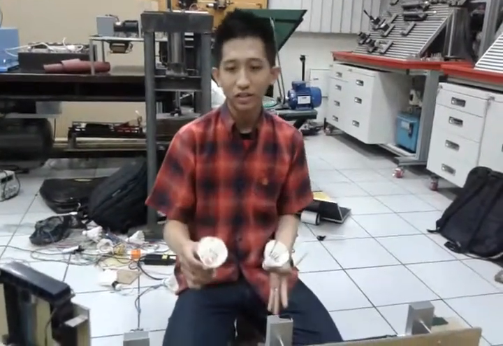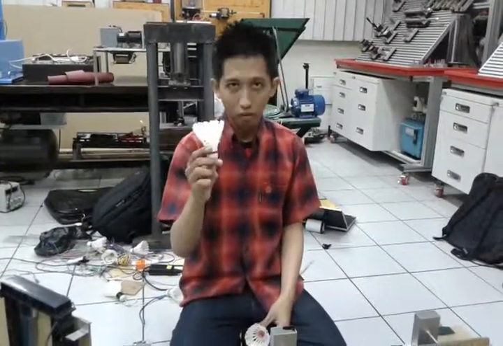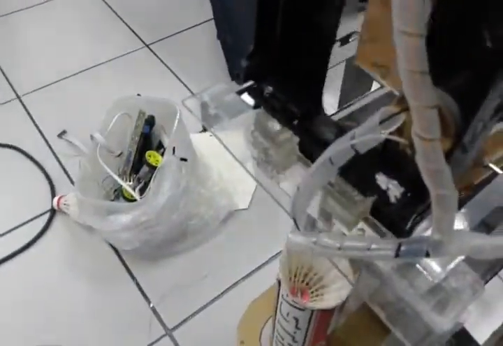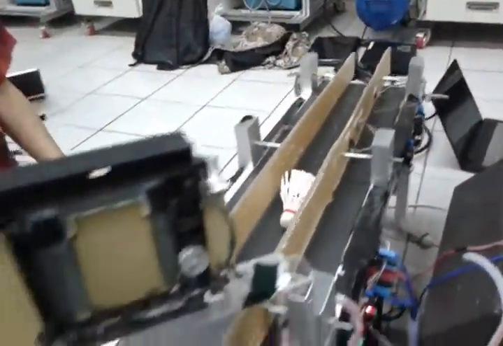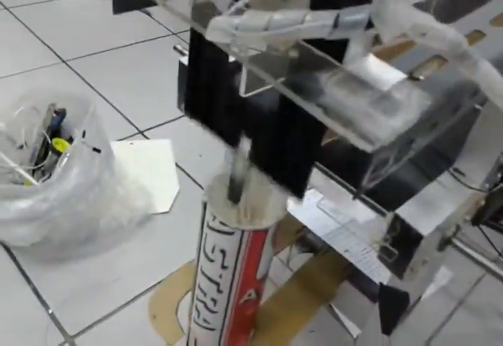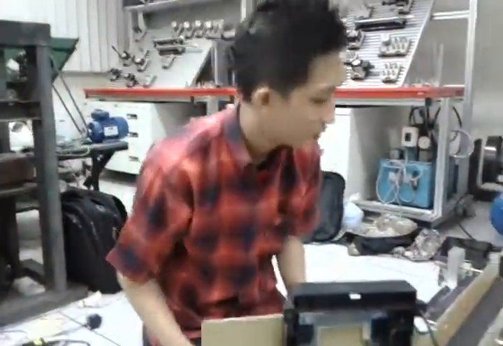The first demo is where the conveyor detects a good quality shuttlecock. Now the explanation.